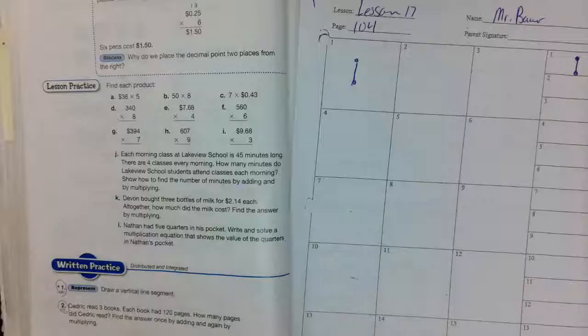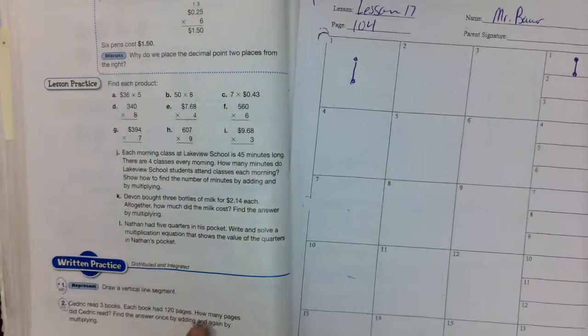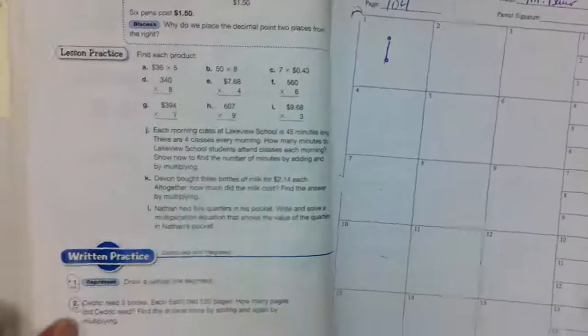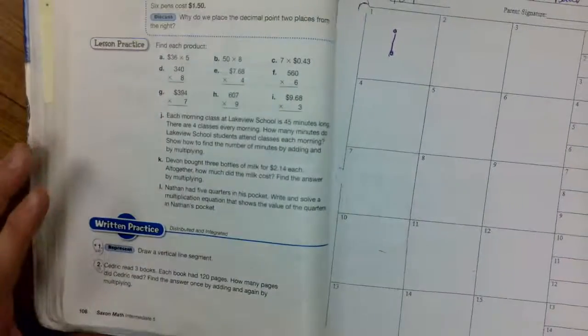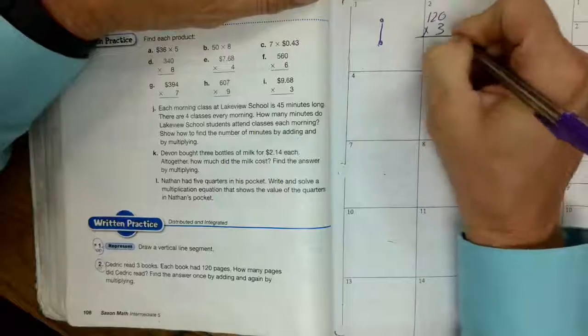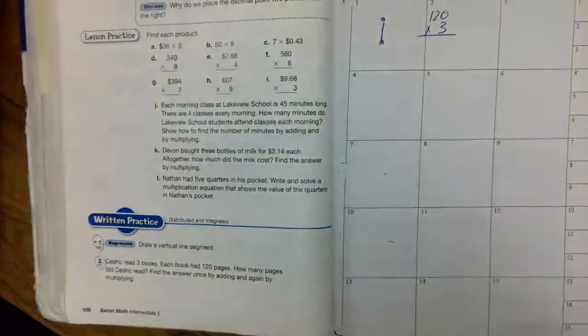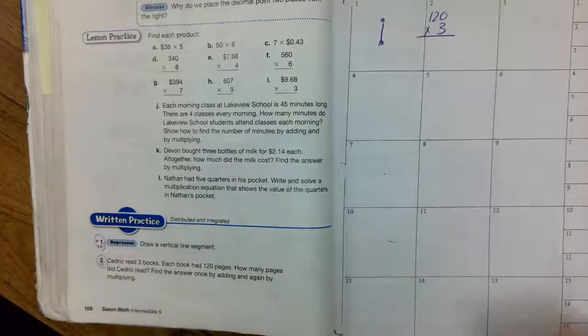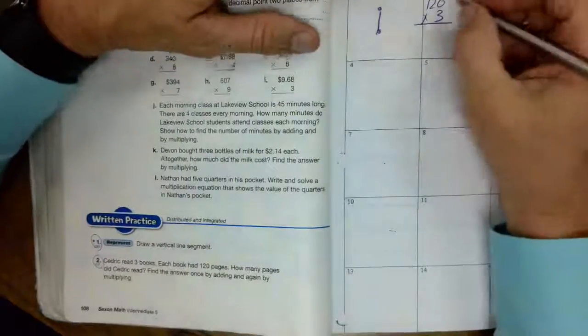Number 2, Cedric read 3 books. Each book had 120 pages. How many pages did Cedric read? So you see the little 17 there? That means it came from this lesson. And so we got 120 times 3. Now, if you prefer to do it the addition way, you can add 120 plus 120 plus 120. So we got 3 books, all of 120 pages.